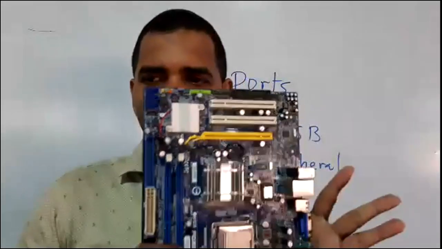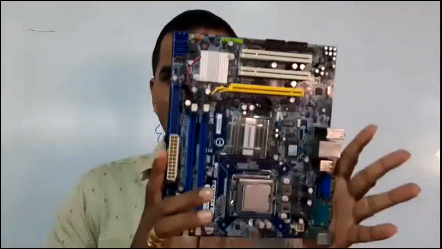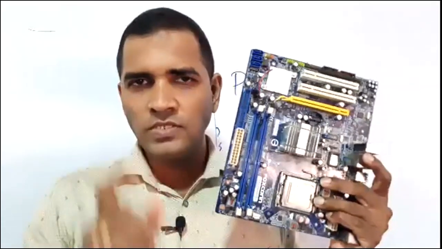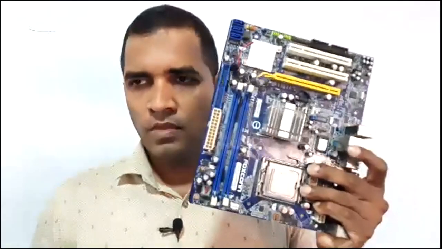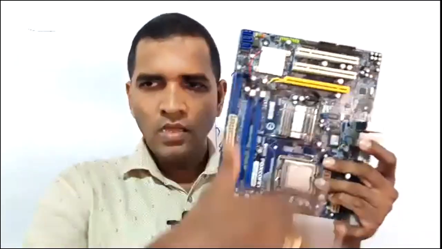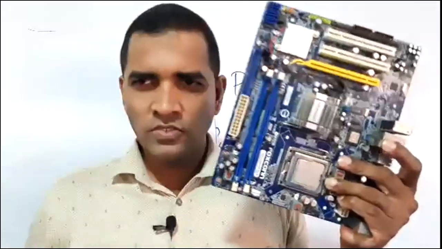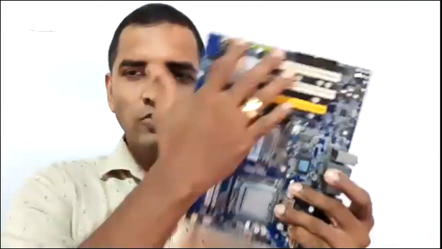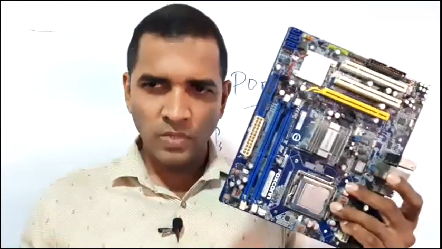This is the main board or motherboard of the computer. This is located inside of the system unit. Even your laptop computer also has one. Inside of the laptop computer, you can see this motherboard. There are many things to be introduced, but I'm not going to introduce all the parts. You might have learned everything in the previous classes.